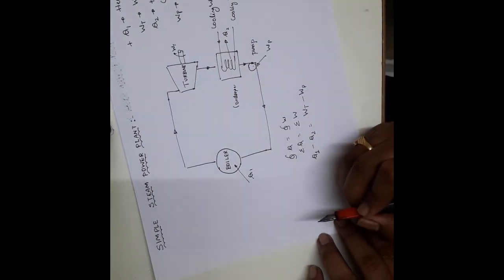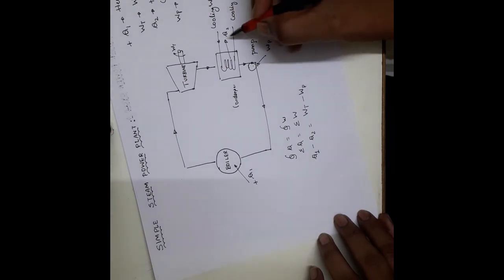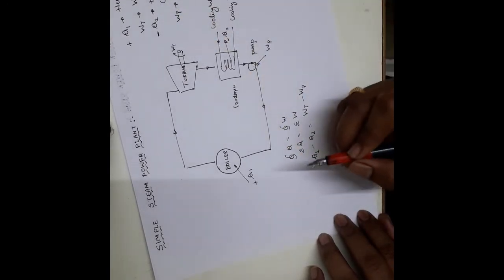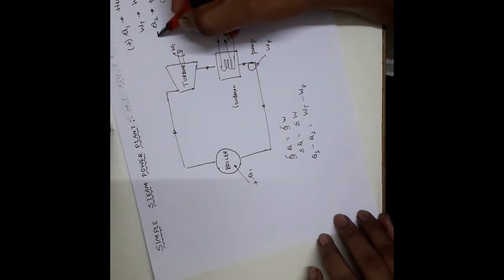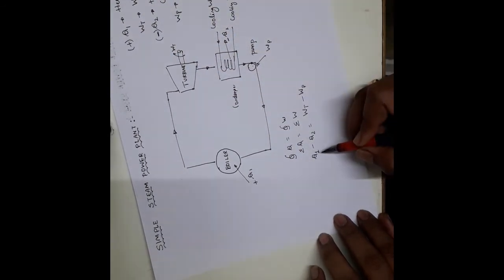Here Q1 is positive because heat is supplied to the system. And Q2 is negative because heat is rejected from the system. See the sign you need to note here. So that's why I have used Q1 as positive and Q2 as negative.